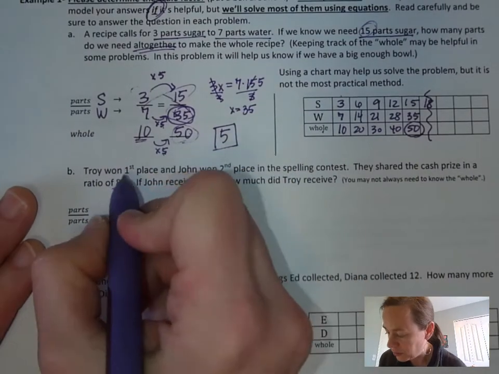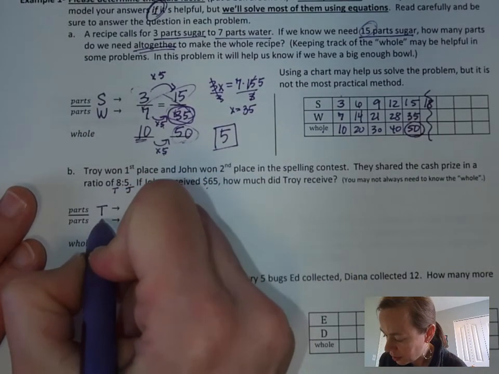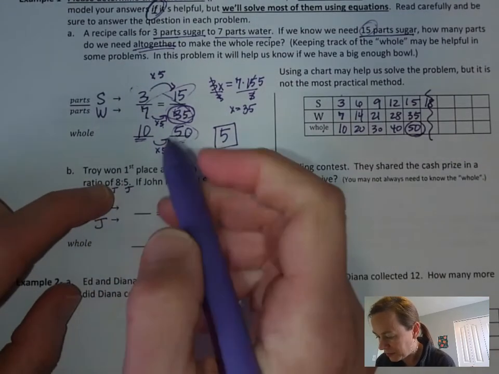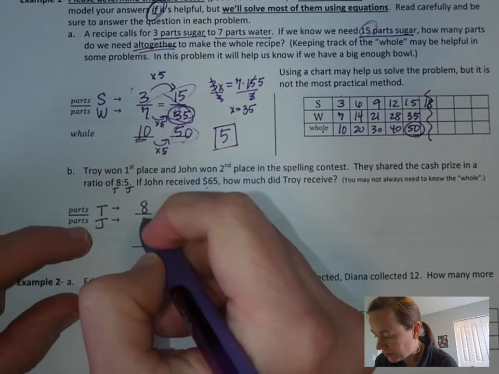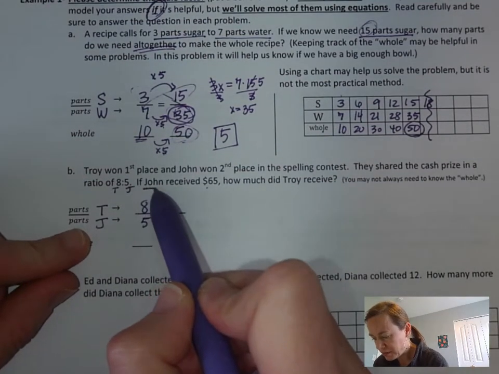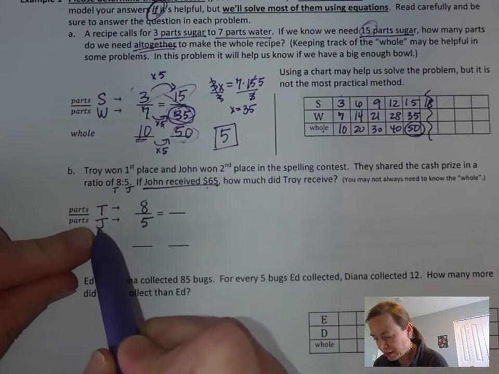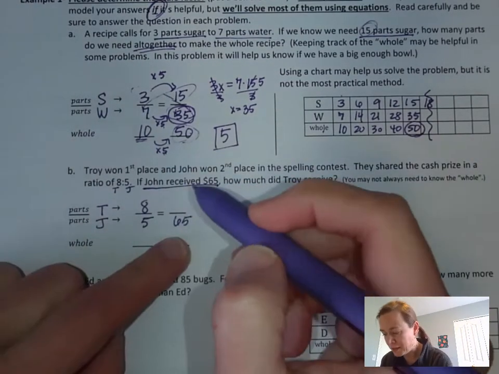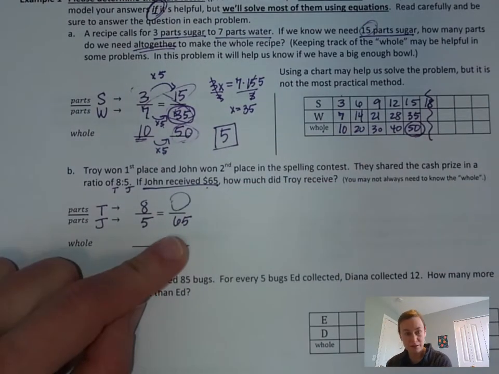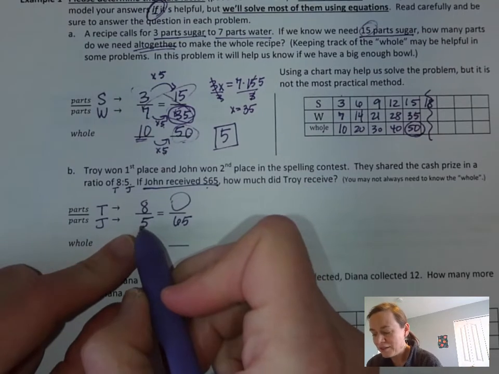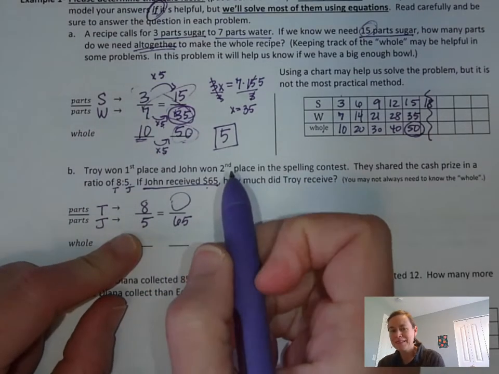Okay, so let's do Troy on top and John on bottom. And that ratio was 8 to 5. So 8 and 5. Now it tells us that John received 65. So we're going to put 65 on the bottom because John is on the bottom. And then we're just trying to figure out this number right here. Okay, so how do you make 5 turn into 65?